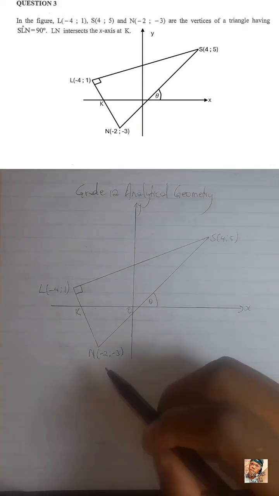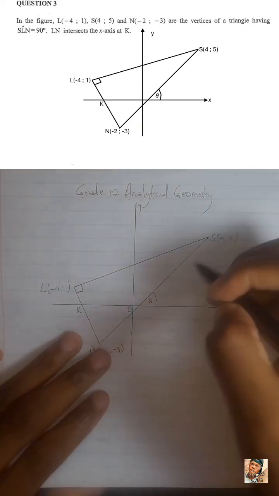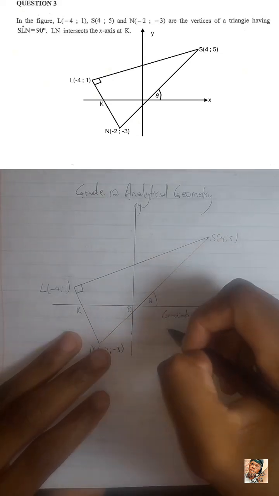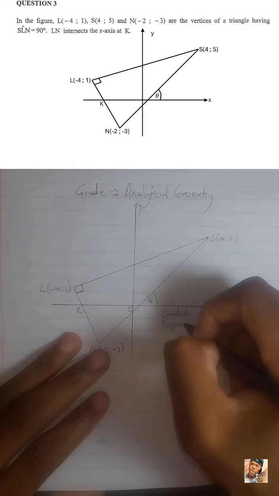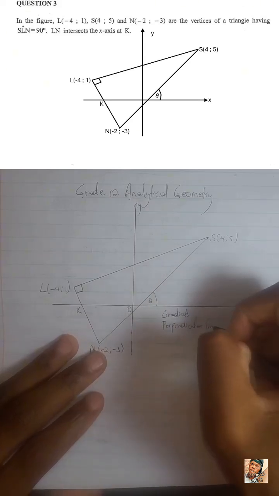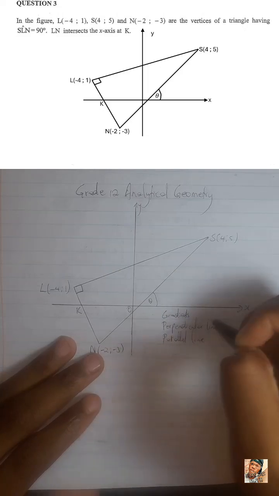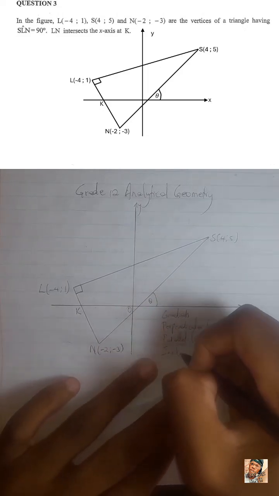For example, let me just say, we're going to need to take note of the gradient of lines. We're also going to need to take note of perpendicular lines and parallel lines. I'll also mention the inclination angle.